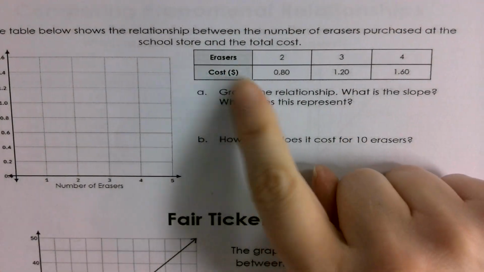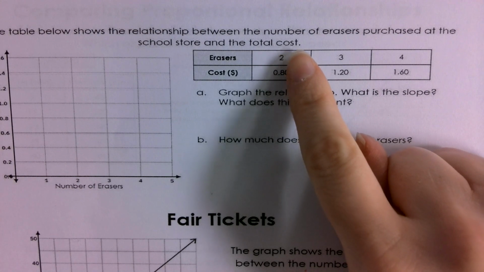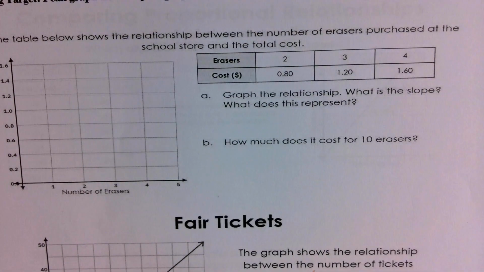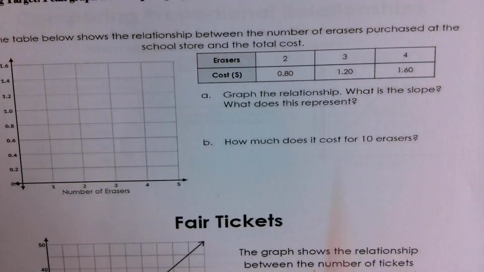So we're going to go through this one real quickly. We have erasers. 2 erasers is going to cost us 80 cents. 3 erasers is $1.20. 4 erasers is $1.60. So the first thing I want to do is graph this.